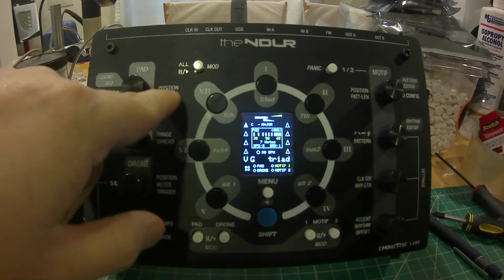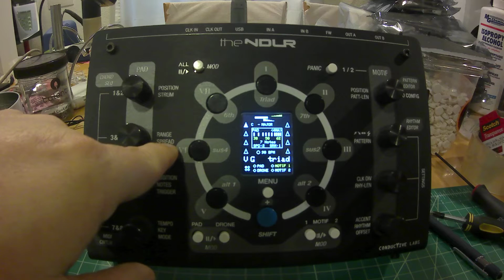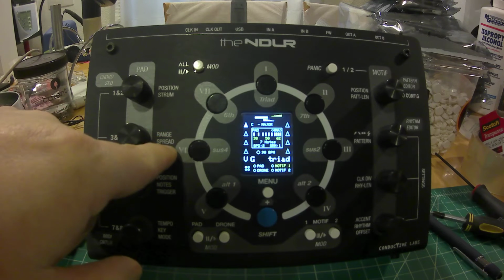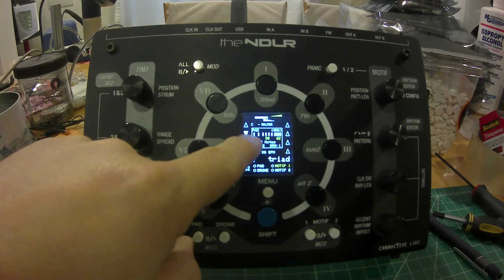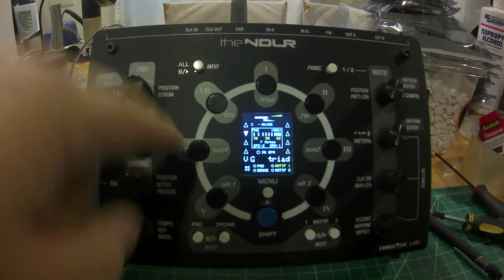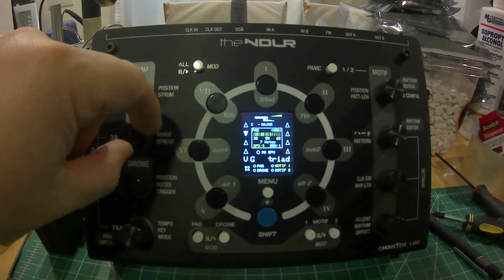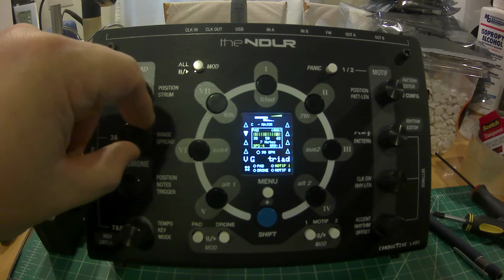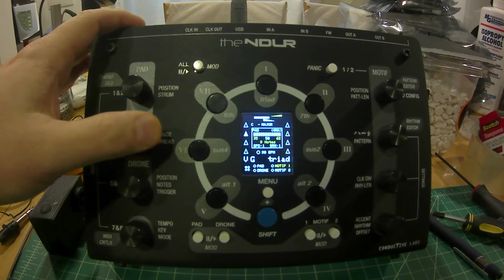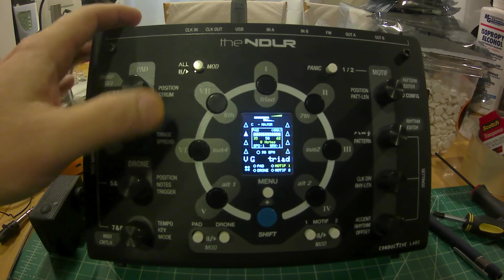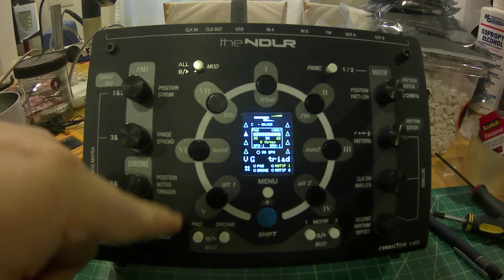If I want to do the alternate control, which in this case range and spread are on the same knob, if I hit that button, you notice the arrow now points down, so that's telling me that I'm on spread. So if I change this, now the spread changes. And if I click it again, now the range changes. And that's how you navigate the different features of each of the parts.